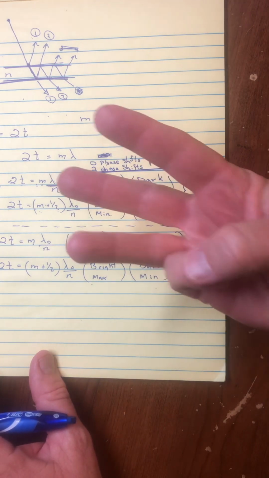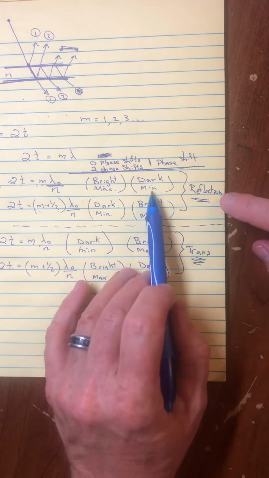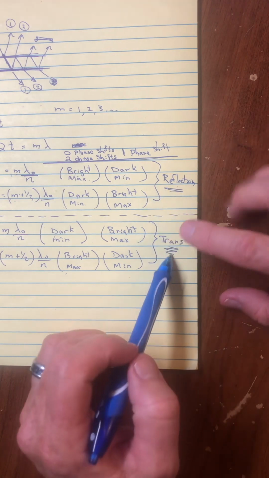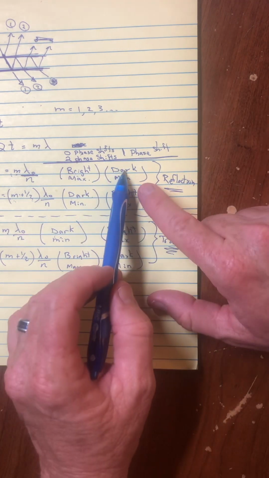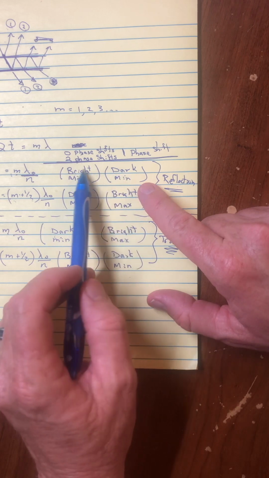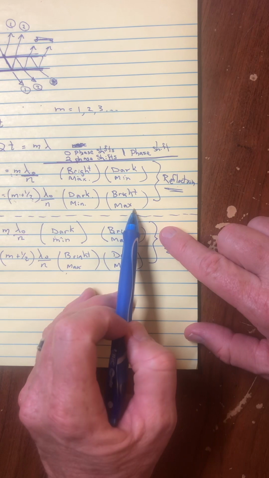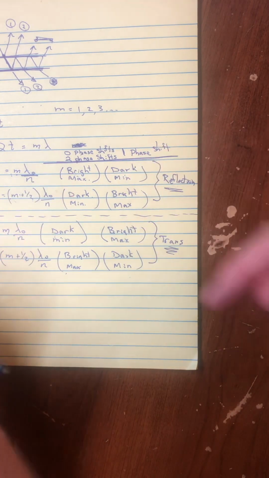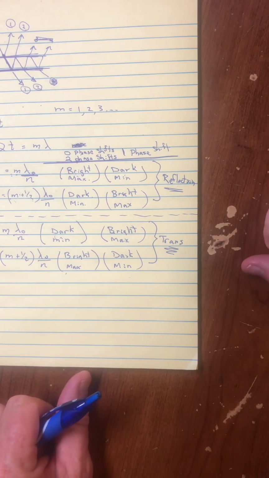So, again, ask these 3 questions. These are the 3 questions you want to ask. Number 1, are we focusing on reflected light or transmitted light, okay? Number 2, does it have either 0 or 2 phase shifts or 1 phase shift. And then number 3, are we looking for bright and dark? And that would decide which equation we use.